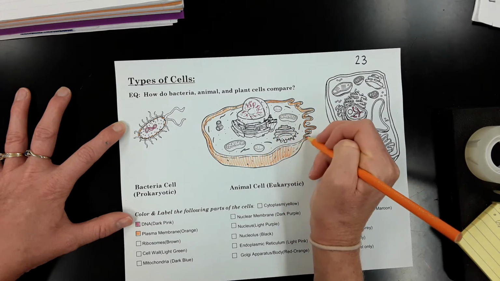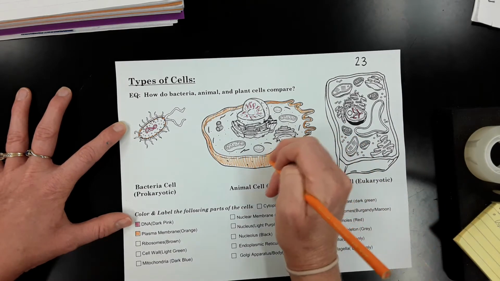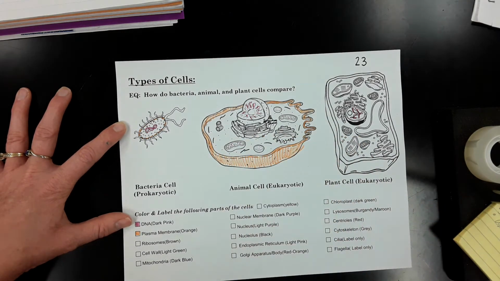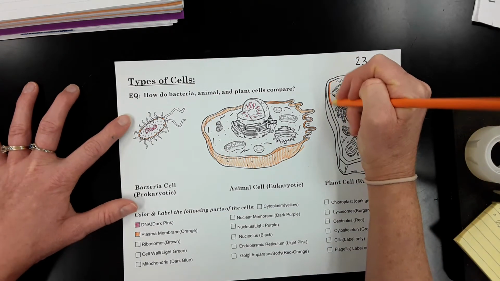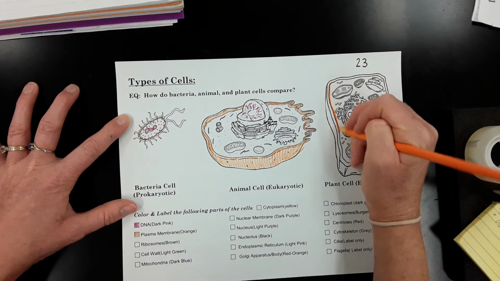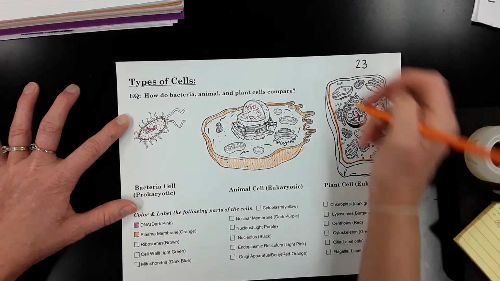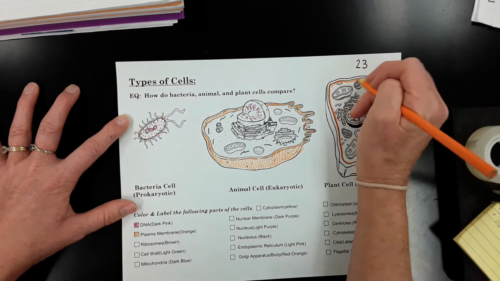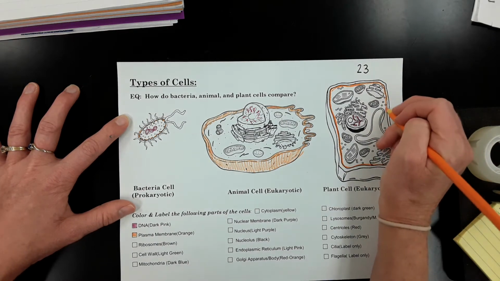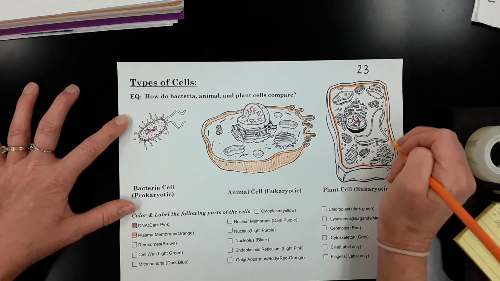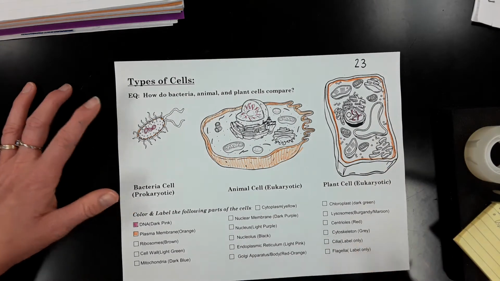So here we've got the plasma membrane on the animal cell. So it's the outer section. And then in the plant cell, it's just going to be the inner layer. So it's the very inner layer of the plant cell. This very inner layer is the cell membrane. It rests just inside of the cell wall. So the cell wall is on the outside, giving it structure, and the membrane is just inside, controlling what enters and exits.